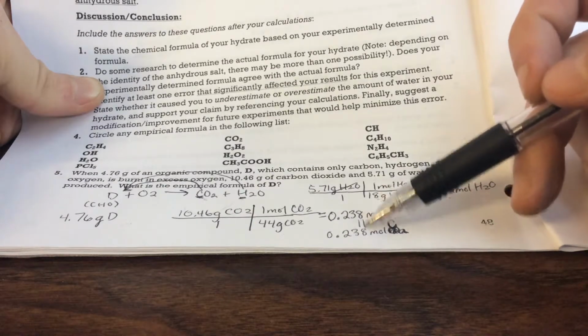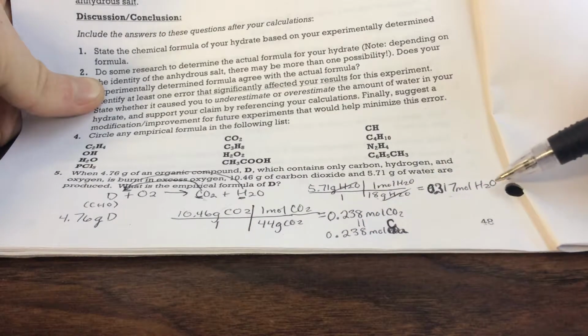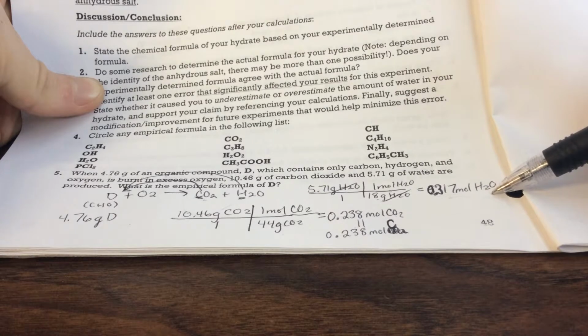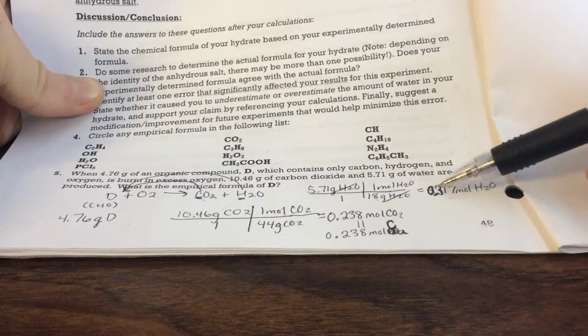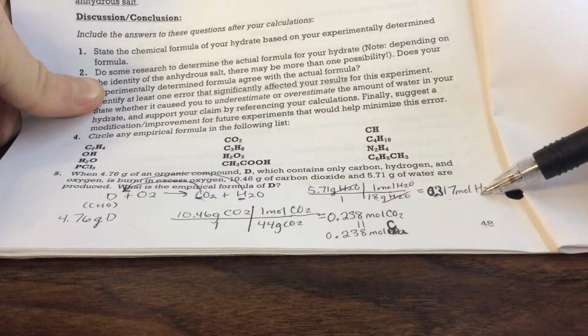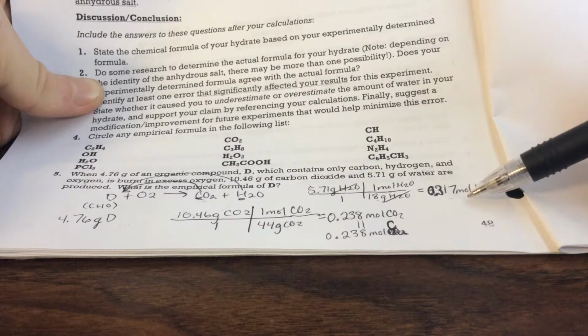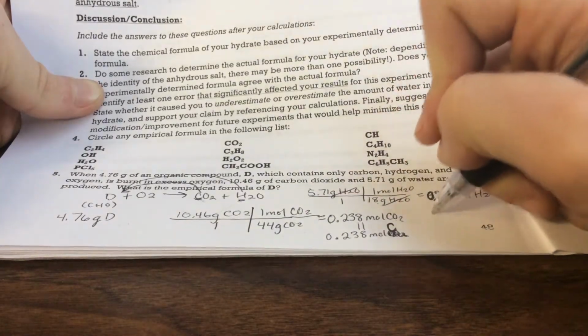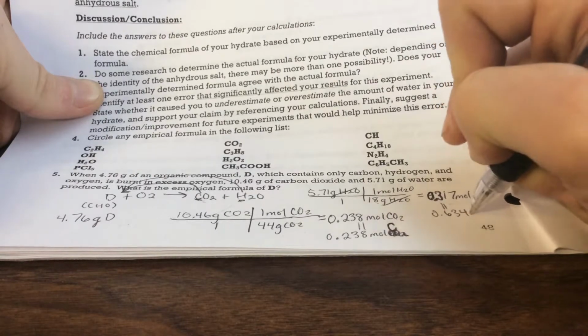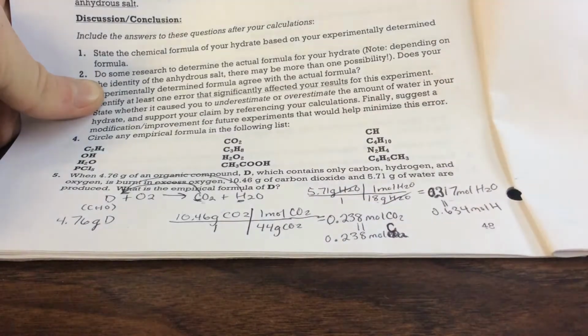So this is a perfect matchup. But every H2O does not have 1 hydrogen in it. Every H2O has 2 hydrogens in it. So if I have 0.317 moles of H2O, I have twice as many hydrogens, because there's 2 for every 1 H2O. So that's going to be equal to 0.634 moles of hydrogen.